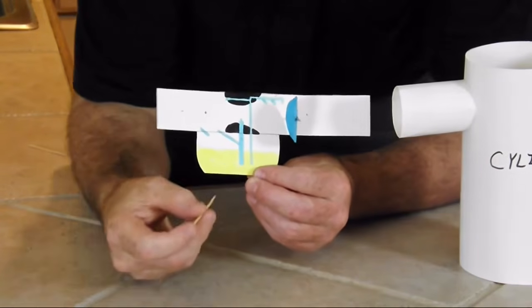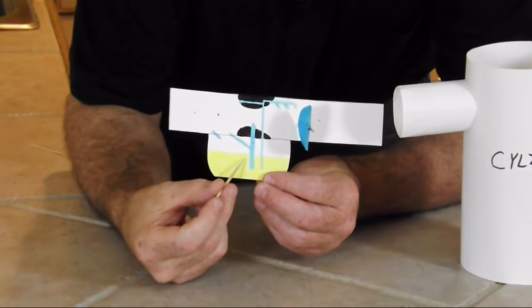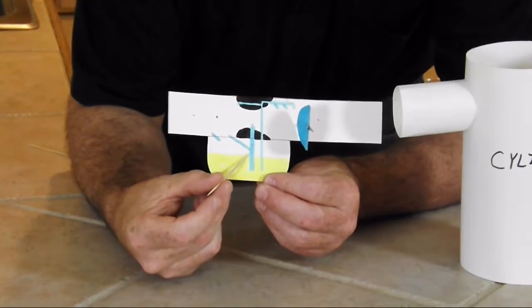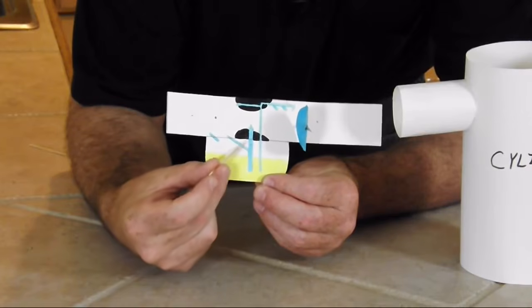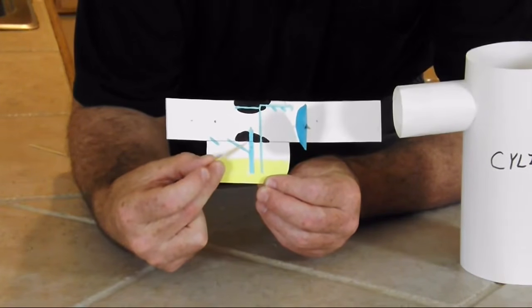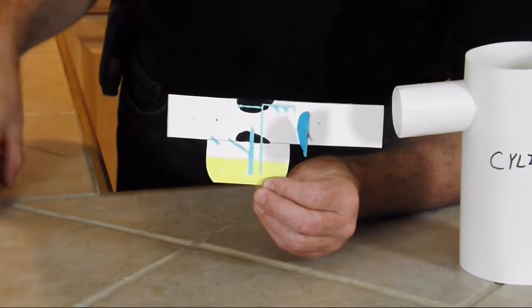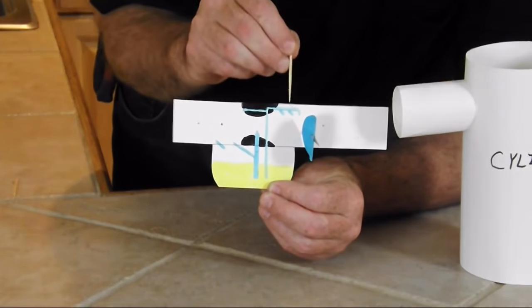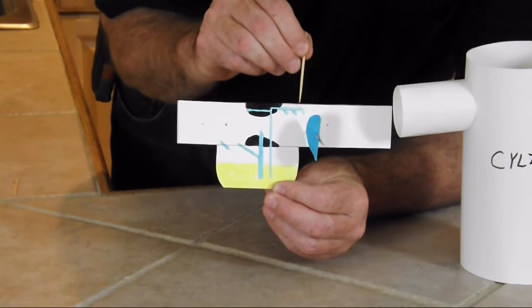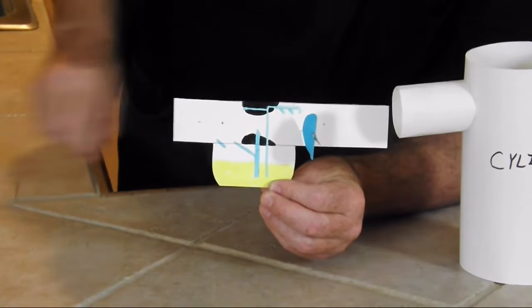Which brings up another point. We're going to have two adjusting screws, okay? One for the high speed, which would be this main jet or this main pickup tube, and we're going to have another one right here, which is controlling our idle speed, okay?